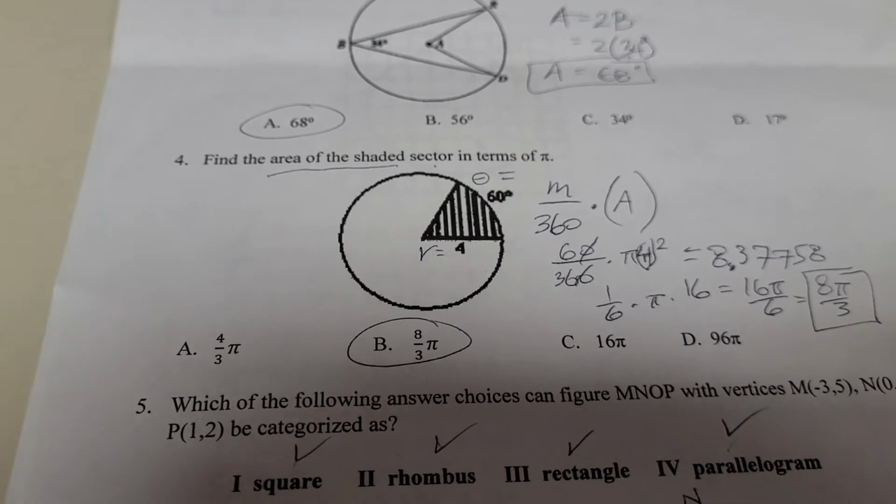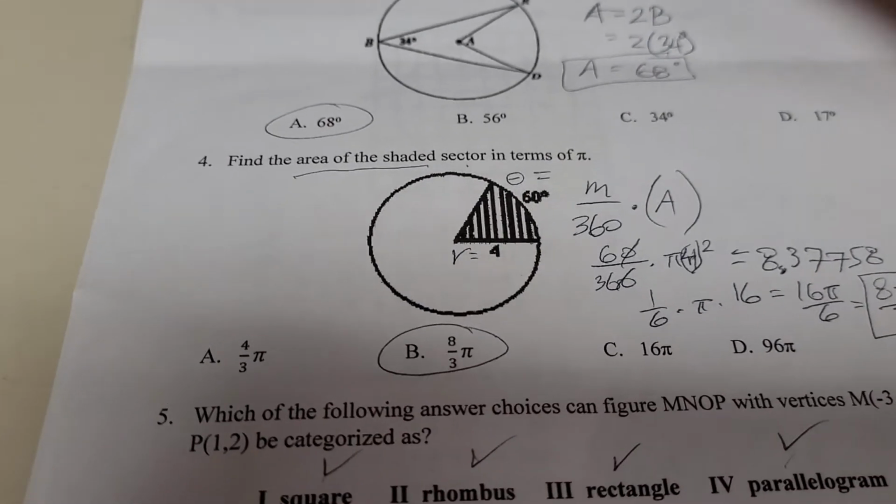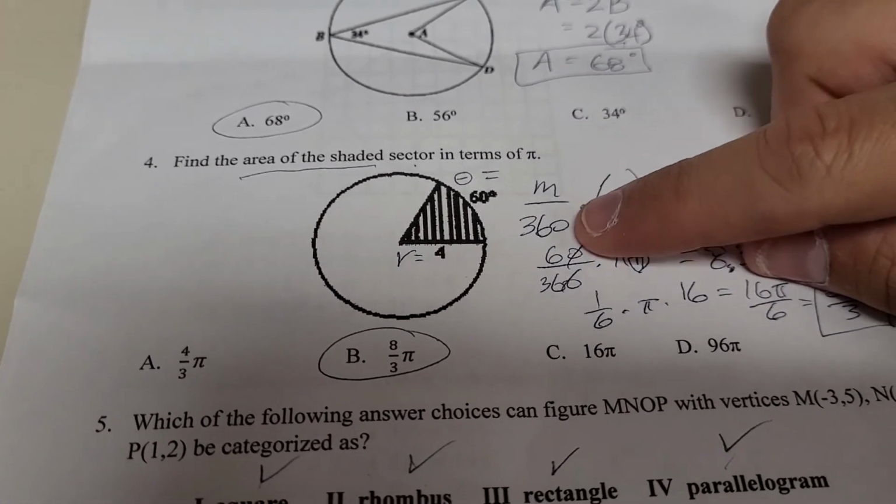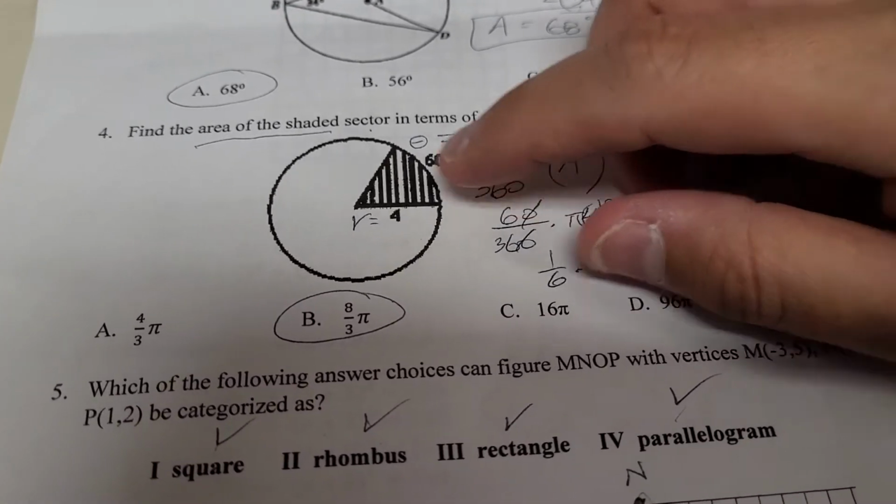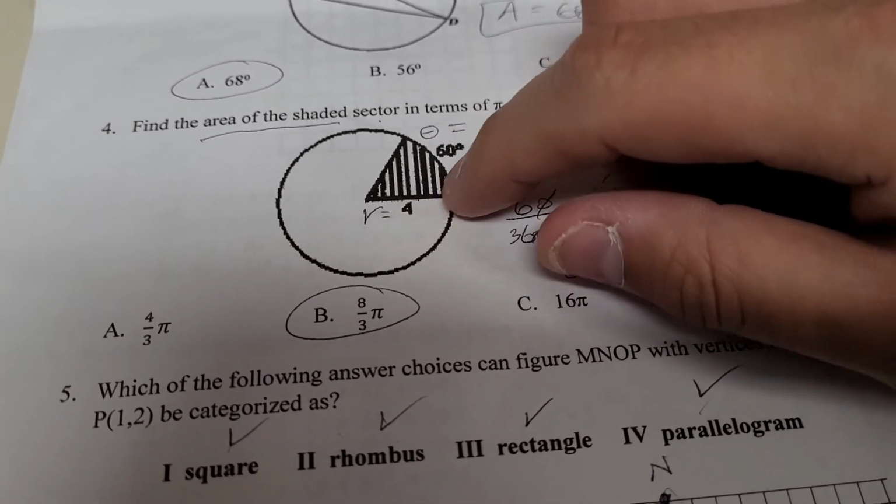Number 4, find the area of the shaded sector. So just like number 2, we're just using this formula, M over 360 times the area of a circle. My radius here is 4.